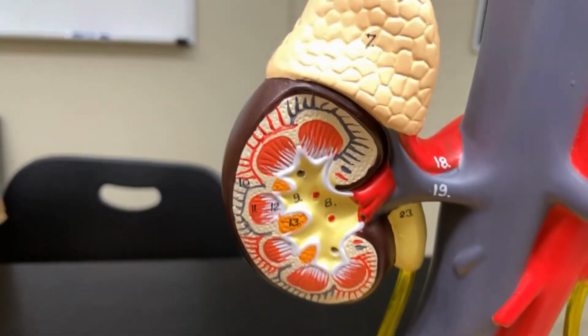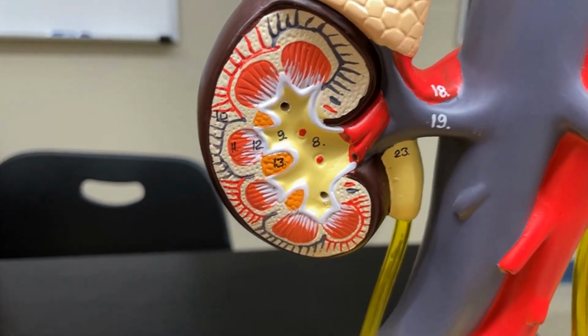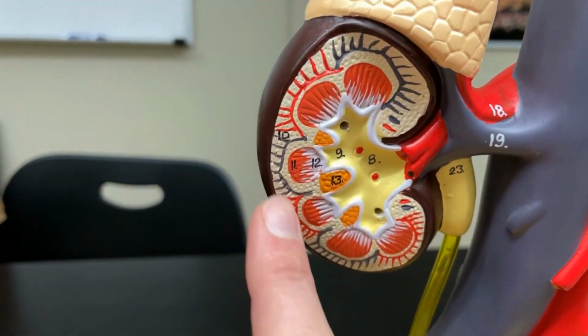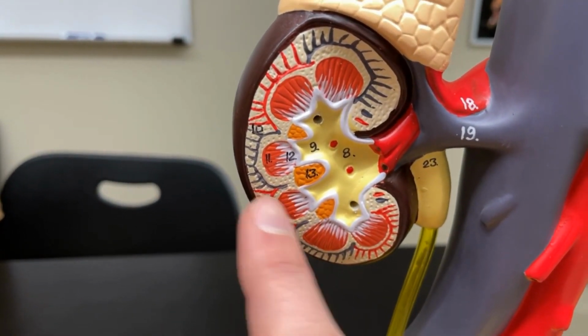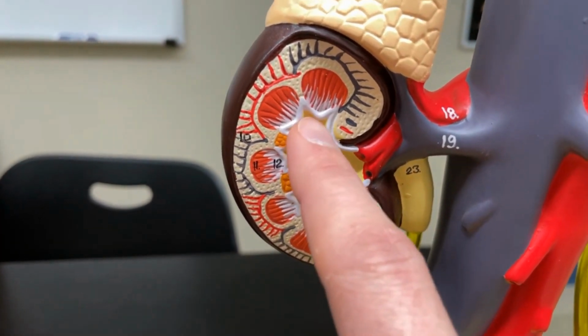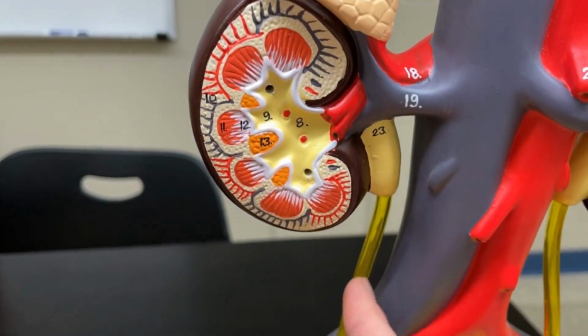If I come back up to the kidney here, we can see the renal pyramids, which are part of the renal medulla, and then the renal cortex, which is going to be the outside part here, where we see all those blood vessels kind of wrapping around. This is going to be the calyx, which is going to collect the urine so it can travel down into the ureter there.